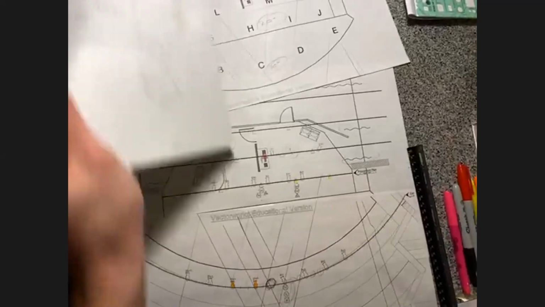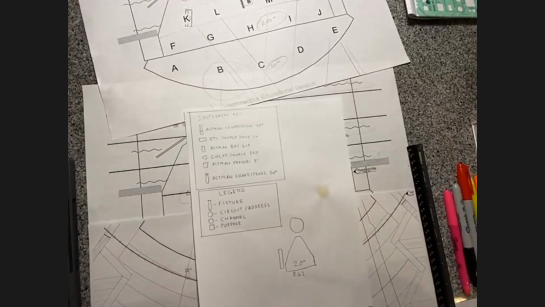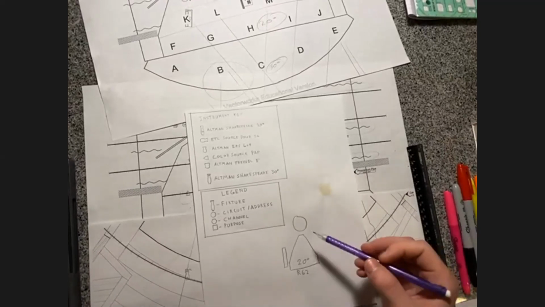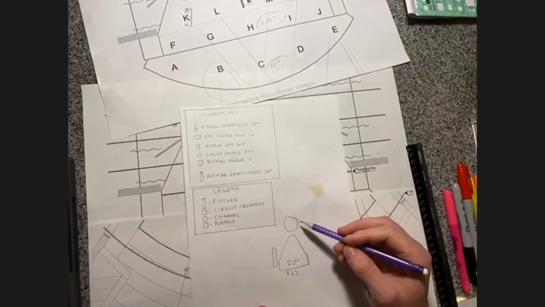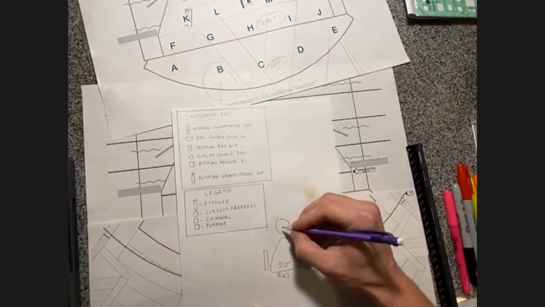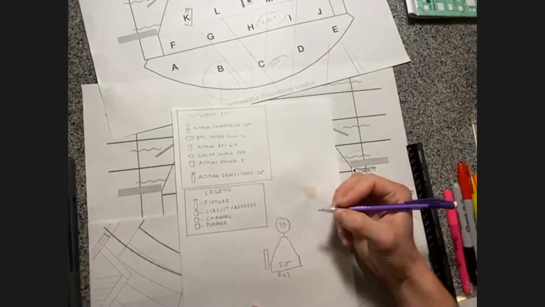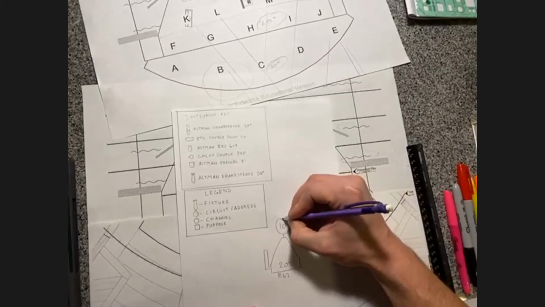How do you indicate that? Great question. So usually what I'll do is I'll put the circuit or address in a circle behind the fixture. So let's just say this is address 10. And there's usually like a little line connecting it. And then behind that, we'll put the channel info.